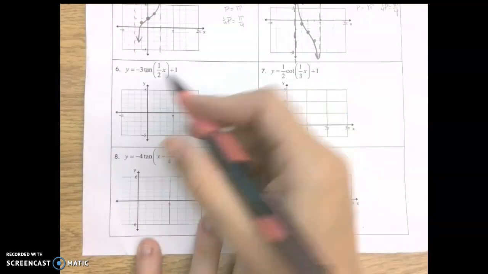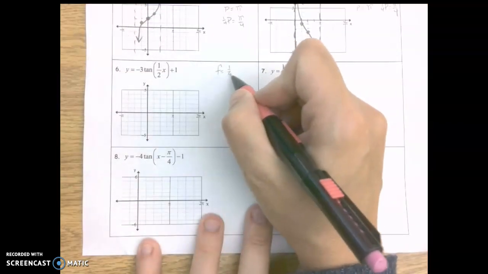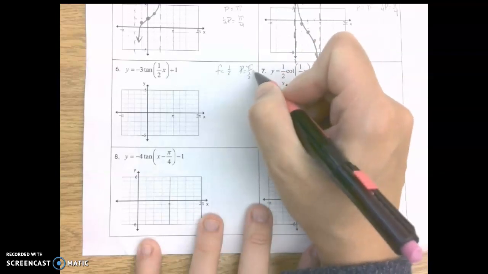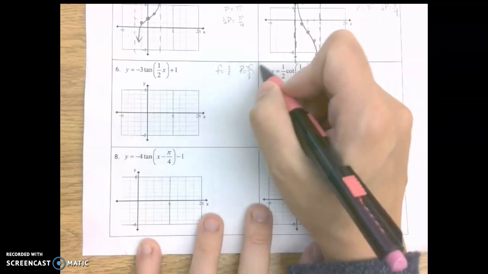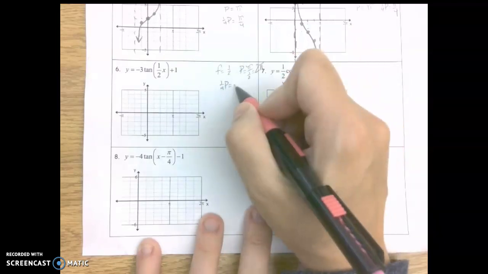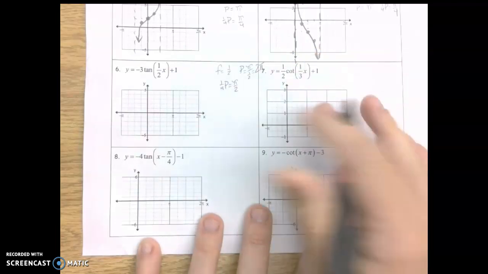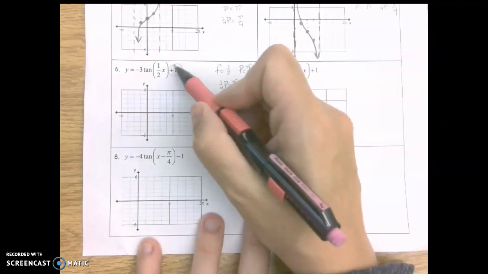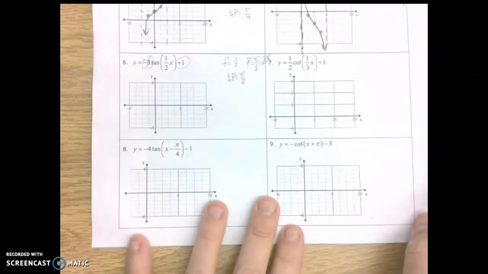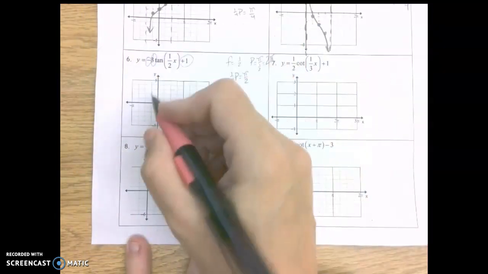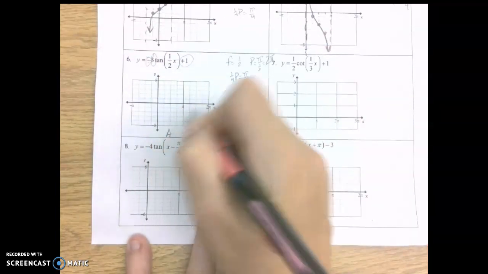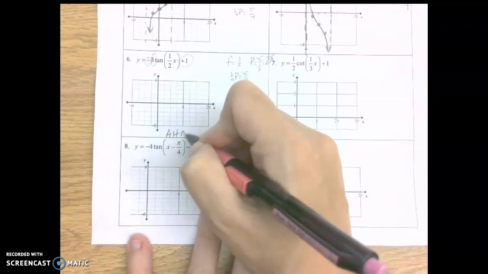All right, the next one, my frequency here is 1/2, so my period is going to be pi divided by 1/2, which is 2 pi. So my quarter period is going to be pi over 2. Now I also have a vertical shift, a vertical stretch, and a reflection. So the reflection's going to basically change my rhythm. So it's now going to have the same rhythm as a cotangent.